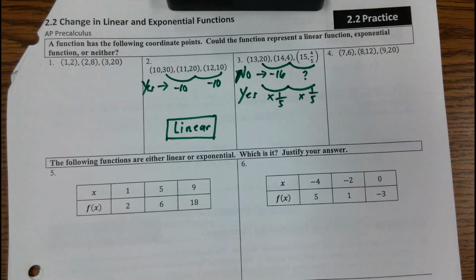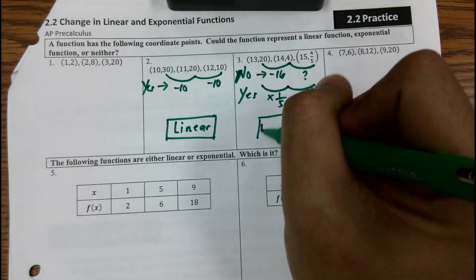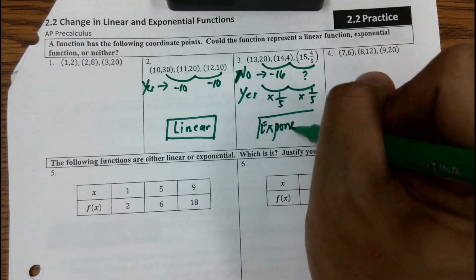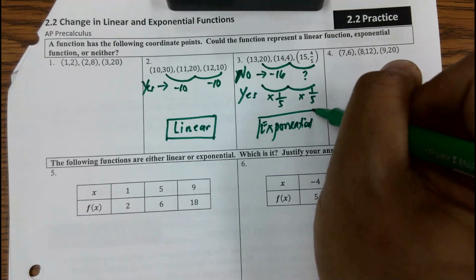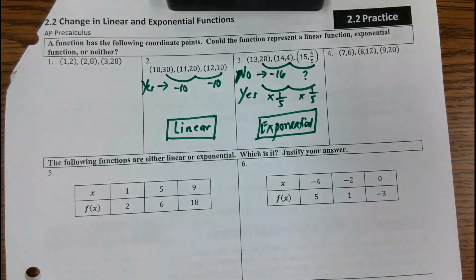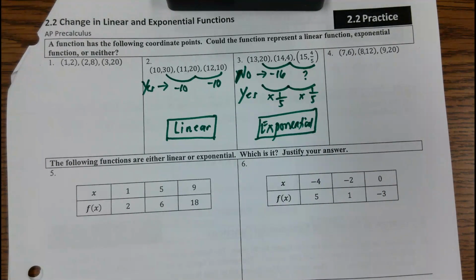Now what can we say if it's a common ratio instead of a common difference? We say this is an exponential function. Okay, could you please do the same thing on number 1 and number 4? Just pick one number. Then I want you to see if it has a common difference or a common ratio.